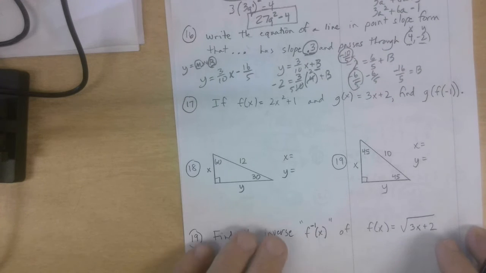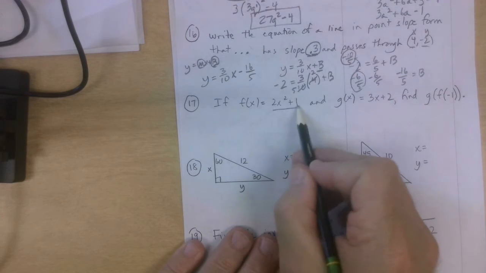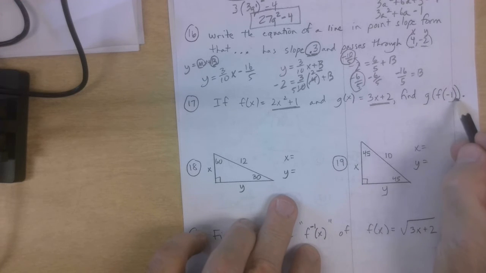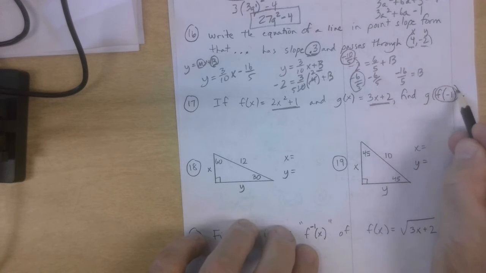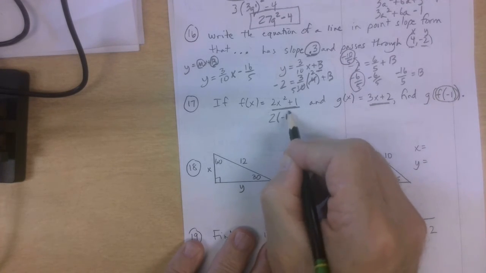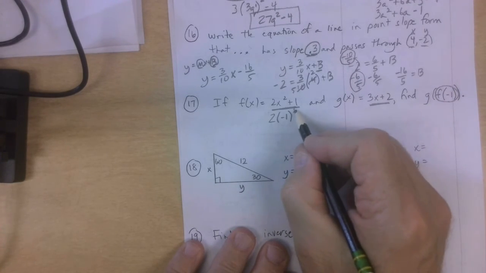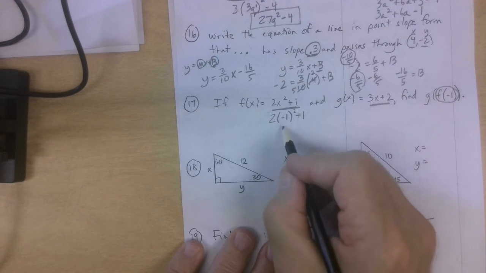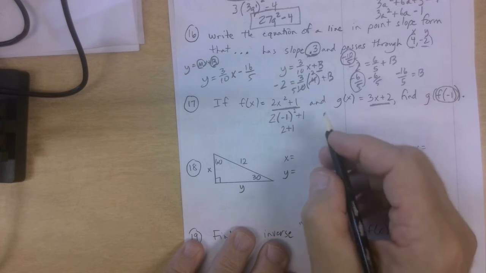Number 17. If f of x equals 2x squared plus 1, g of x equals 3x plus 2, find this. Remember, you go inside out. So we've got to find this first, which means start here. 2 times negative 1 squared plus 1. Well, negative 1 squared is 1, times 2 is 2. 2 plus 1 is 3.